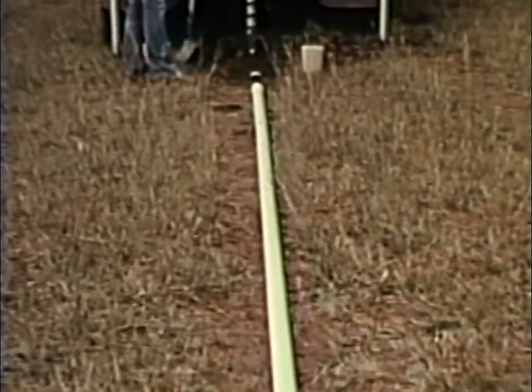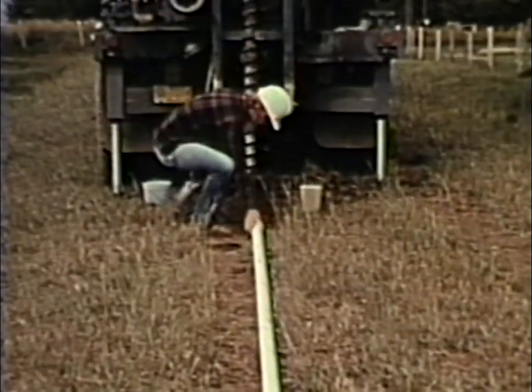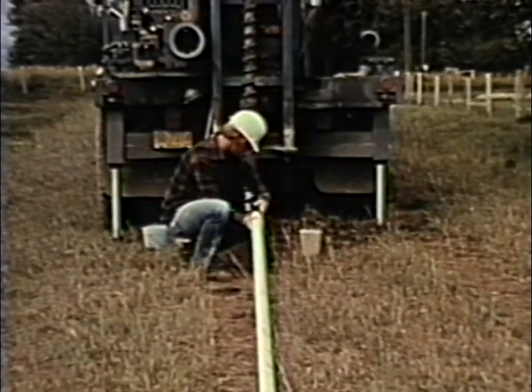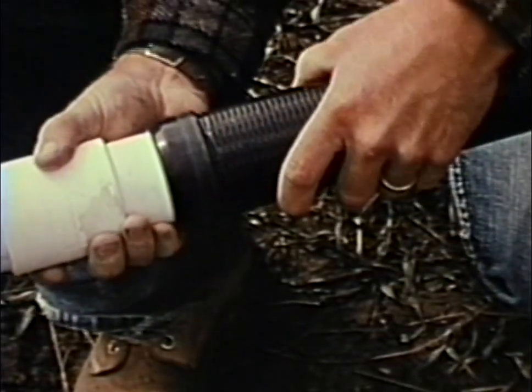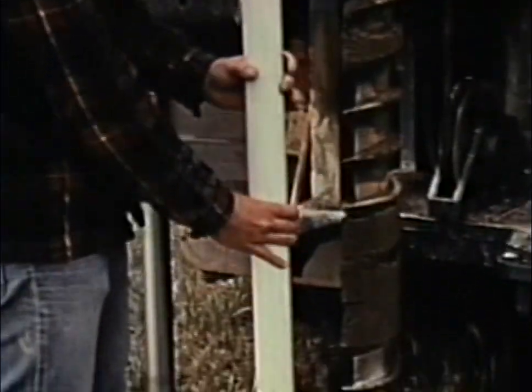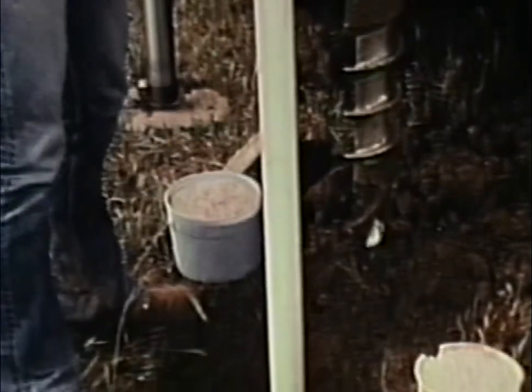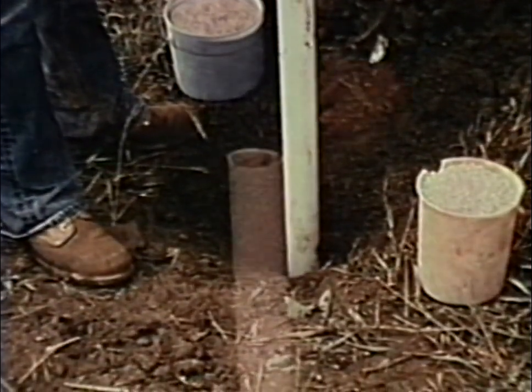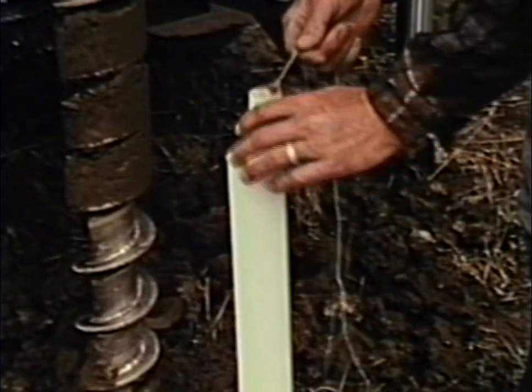This observation well will be lowered down the auger hole. The well screen will be placed a meter below the water table, where water will slowly seep through the screen into the well. In the well, the water will rise eventually to the level of the water table.